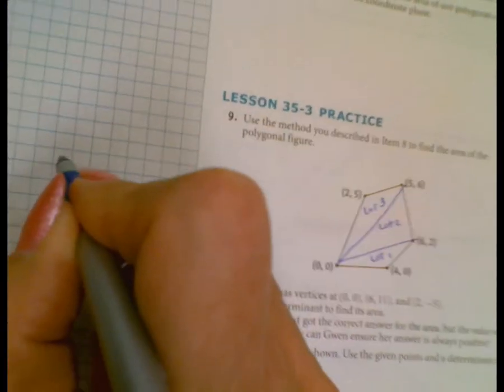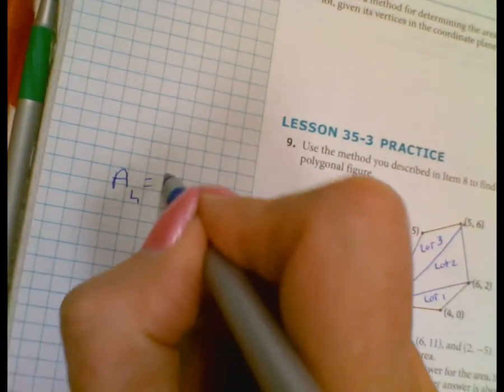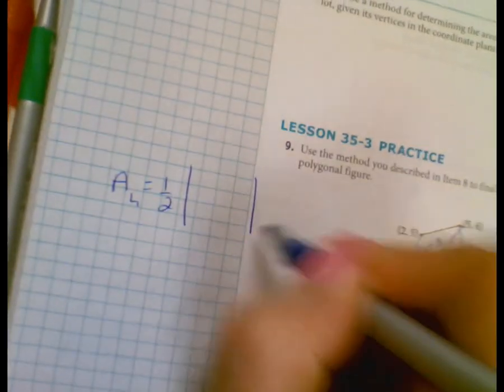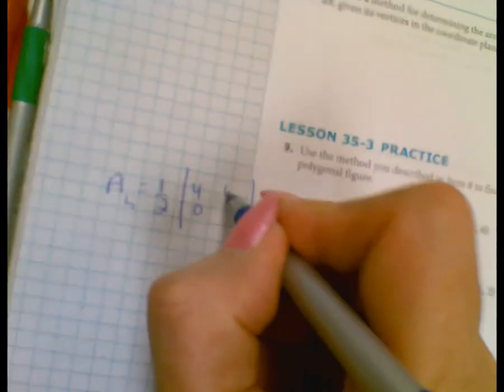So lot 1, we're going to find the area of lot 1. The area of lot 1 over here would be 1/2 of 4, 0 and 6, 2.